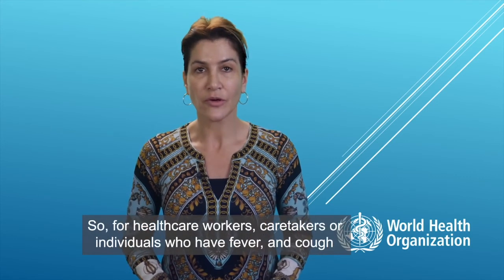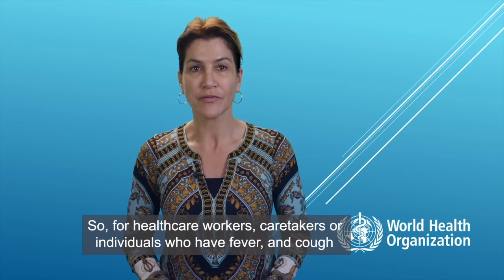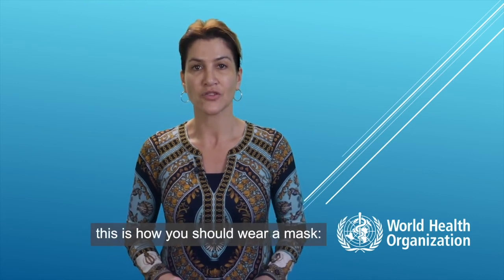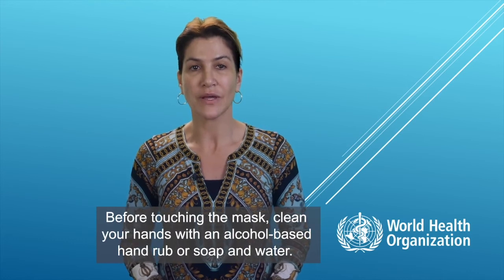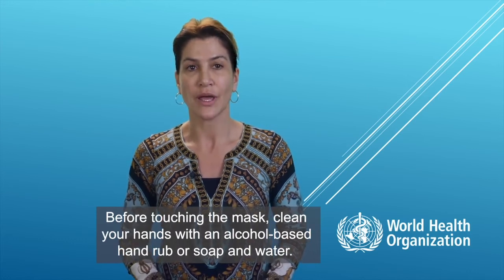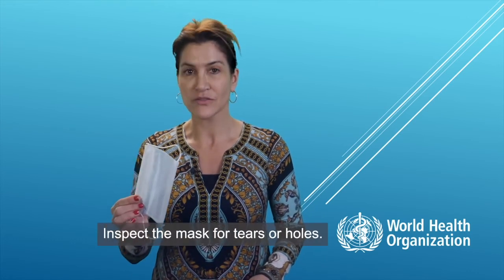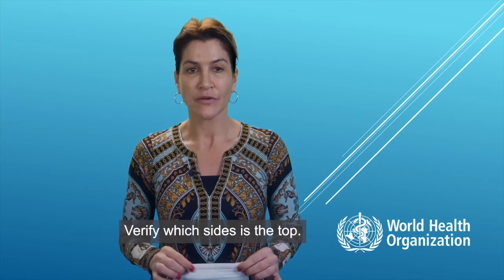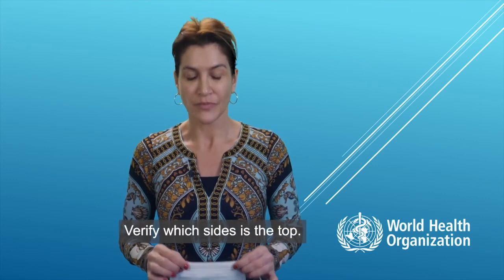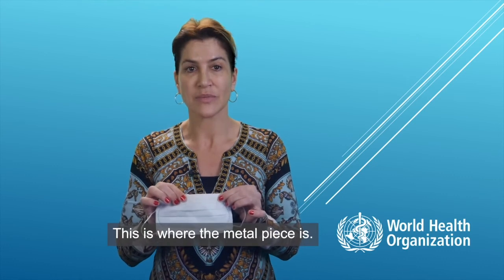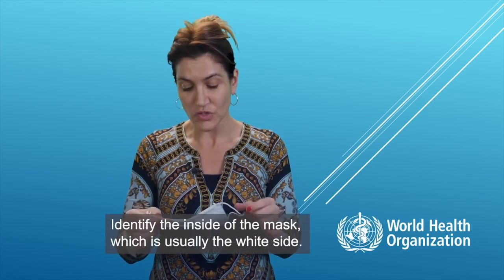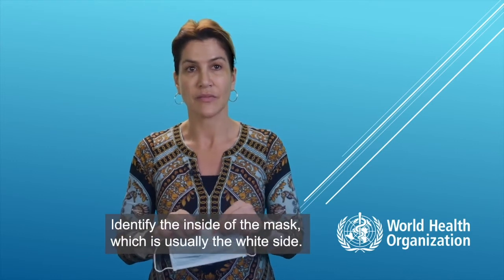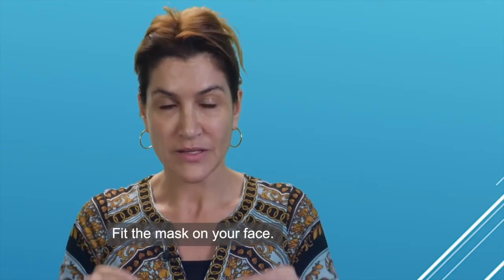So, for healthcare workers, caretakers, or individuals who have fever and cough, this is how you should wear a mask. Before touching the mask, clean your hands with alcohol-based hand rub or soap and water. Inspect the mask for tears or holes. Verify which side is the top. This is where the metal piece is. Then identify the inside of the mask, which is usually the white side. Then fit the mask on your face.